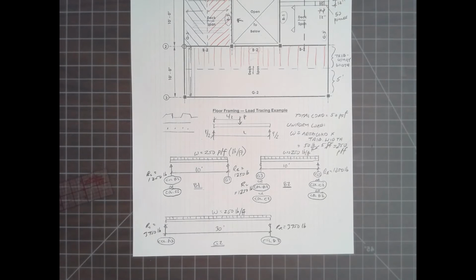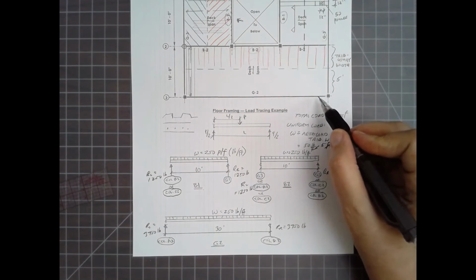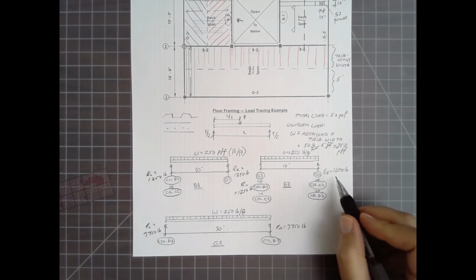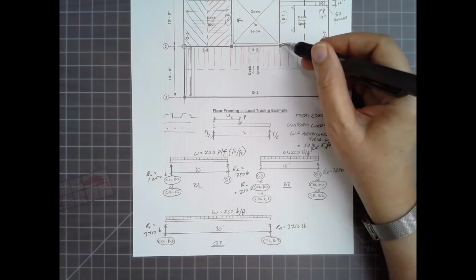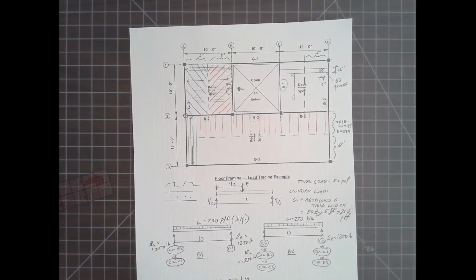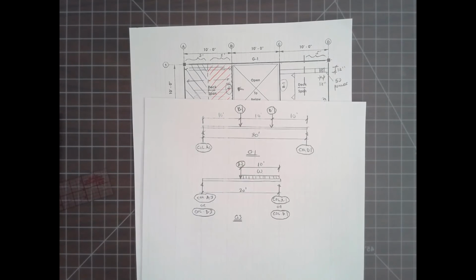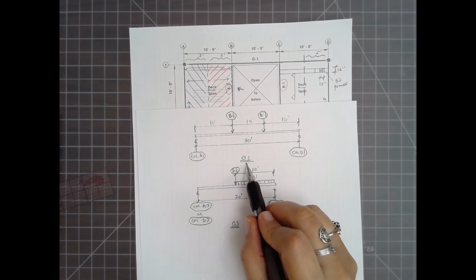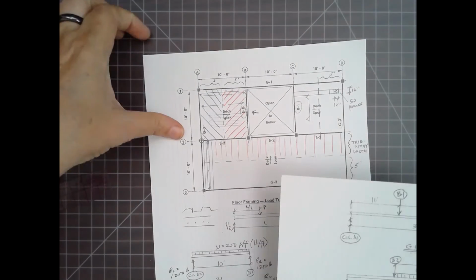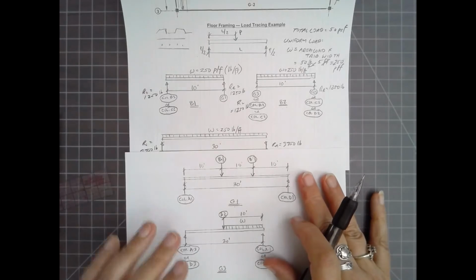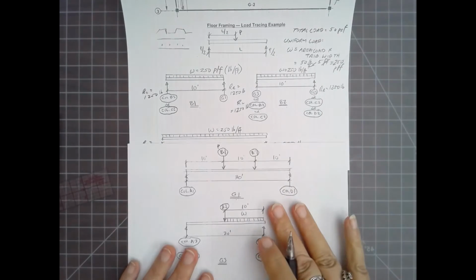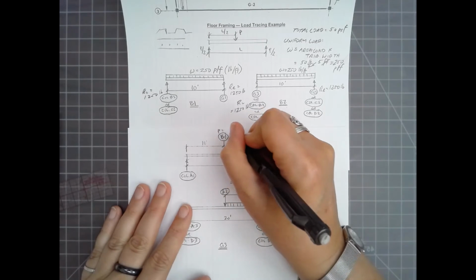So those loads go directly to the column over here, whereas the beam loads are going either to a girder or to a column. So next let's look at G1. Well, G1 is quite easy because it only has two concentrated loads that come from member B1. So this is a load here of 1,250 pounds.